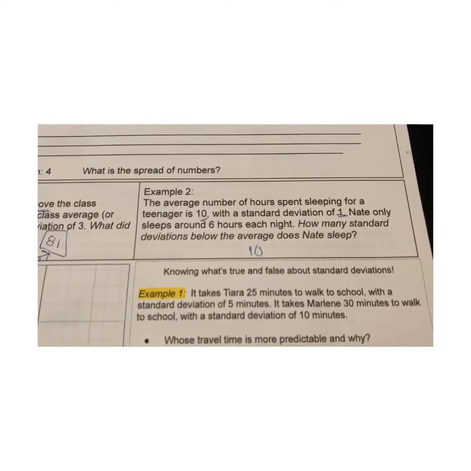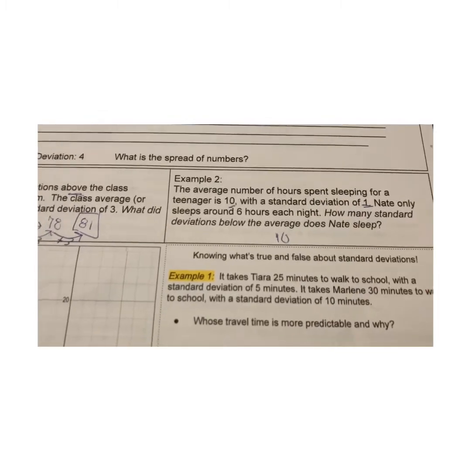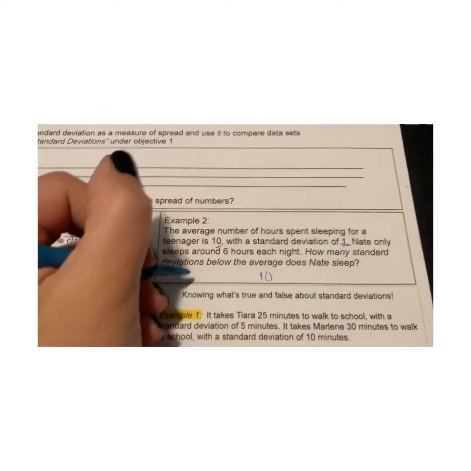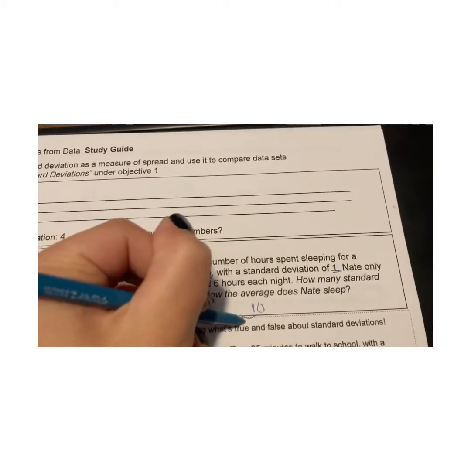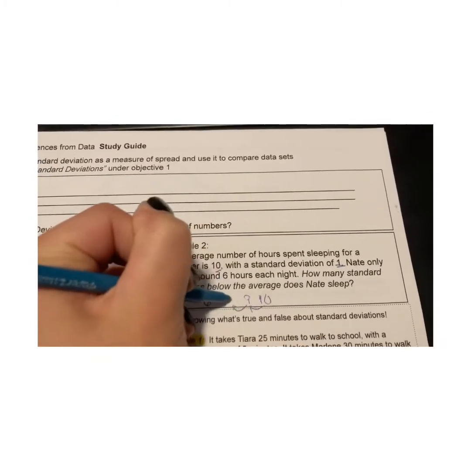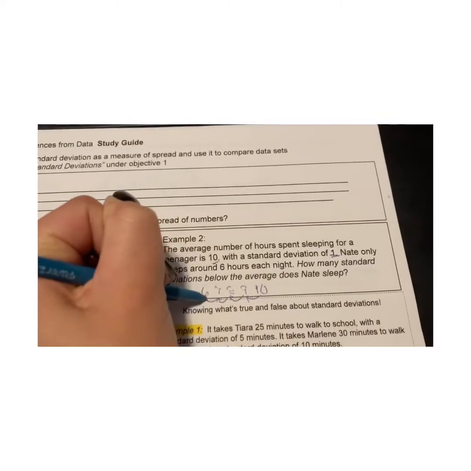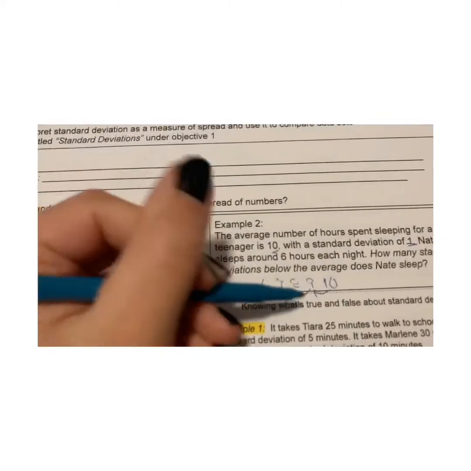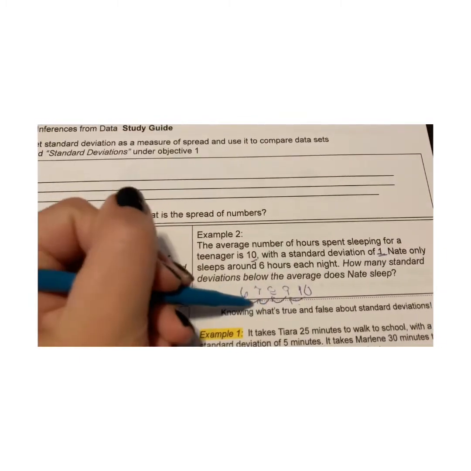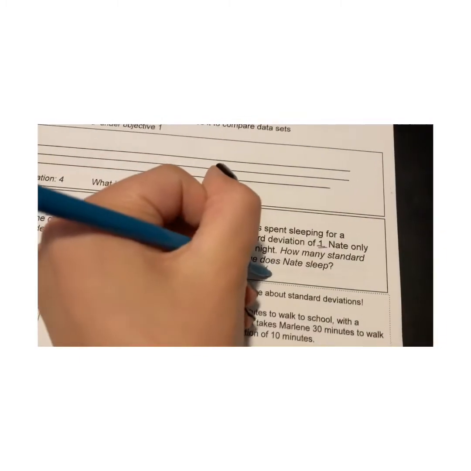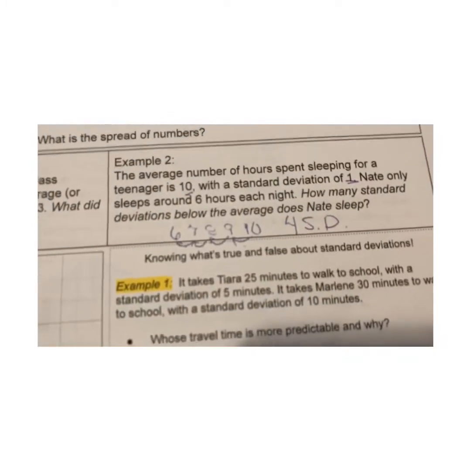Now, Nate only sleeps around 6 hours each night. So Nate's sleeping 6. How many standard deviations is that away from the mean? Remember, we're only going by 1. So if I go 1, that's 9. Another 1, that's 8. Another 1, 7. And then we hit 6, right? So that's 1, 2, 3, 4. That's 4 standard deviations away from the mean, okay?